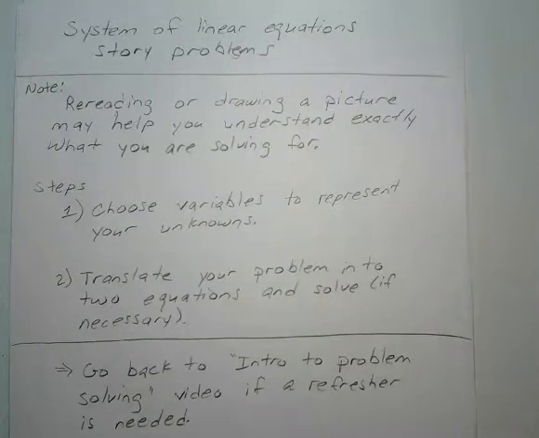Hello everyone. In this video we will be going over systems of linear equations with just a few examples of story problems. I'm assuming you've watched and practiced all of the systems of linear equations videos as far as elimination and substitution in order to solve. So this is just applying those to actual story problems.